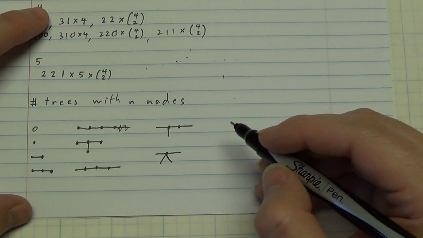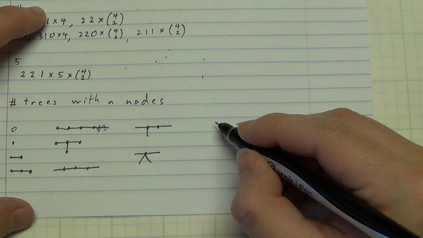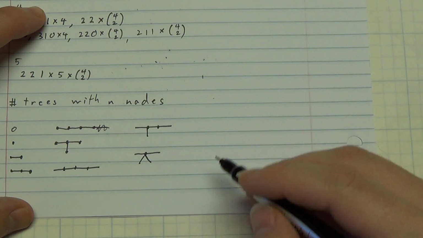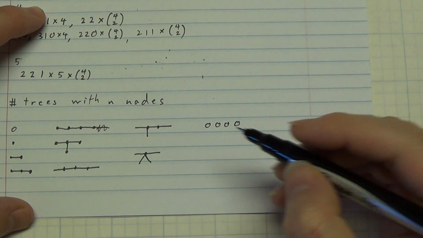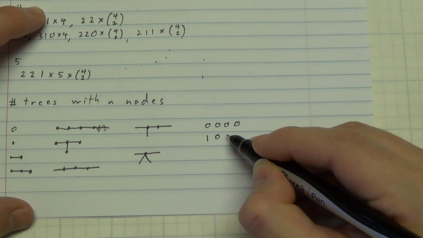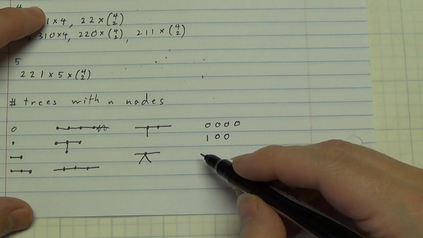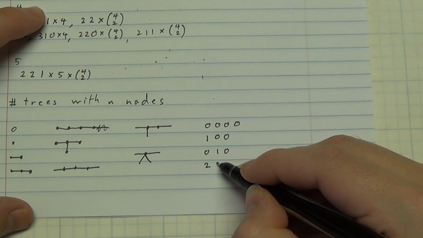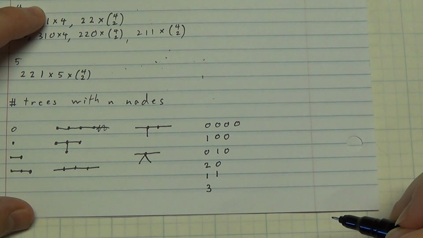All right, 6 nodes. We can even think of these as numbers again, maybe. These look like zeros, right? And these look like ones. This looks like a 2. So this is a tree with 6 nodes. 1, 2, 3, 4, 5, 6. This is another tree with 6 nodes, and another, and another.